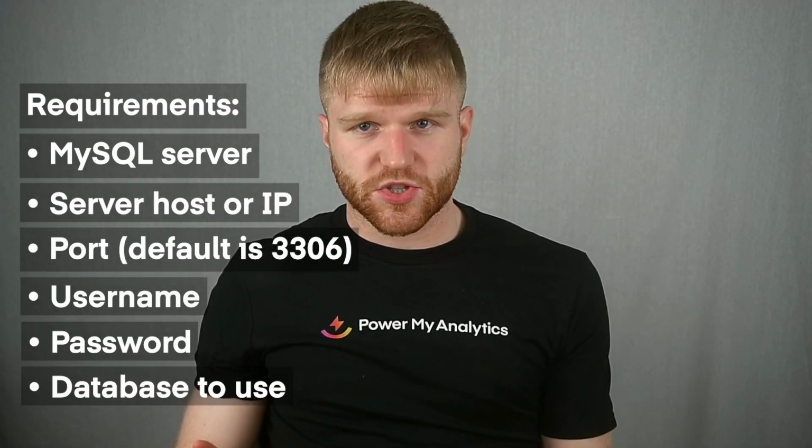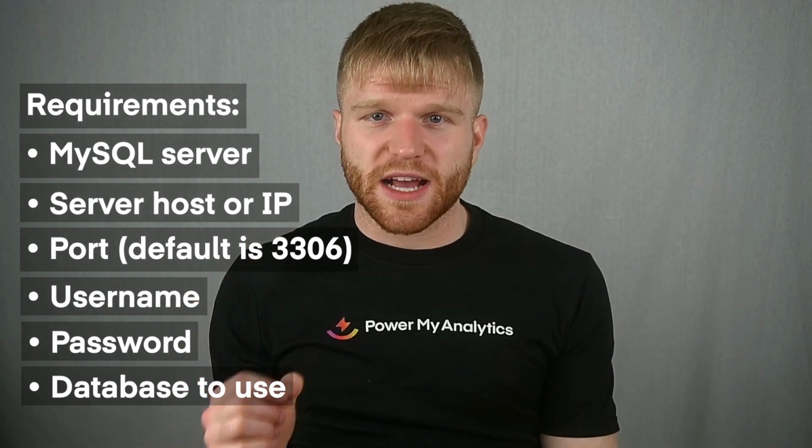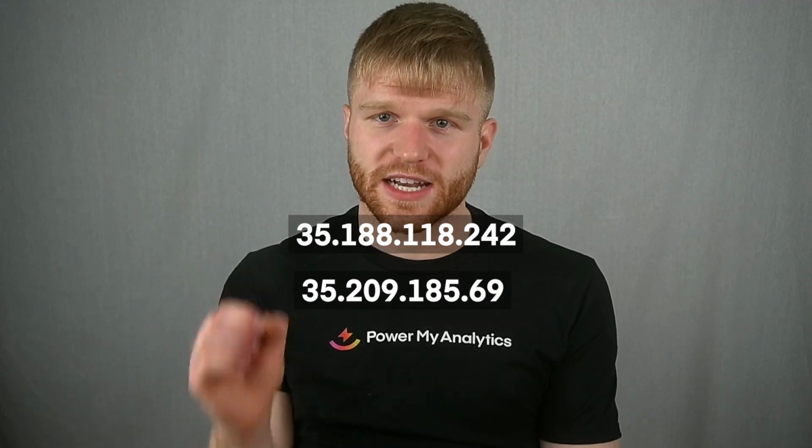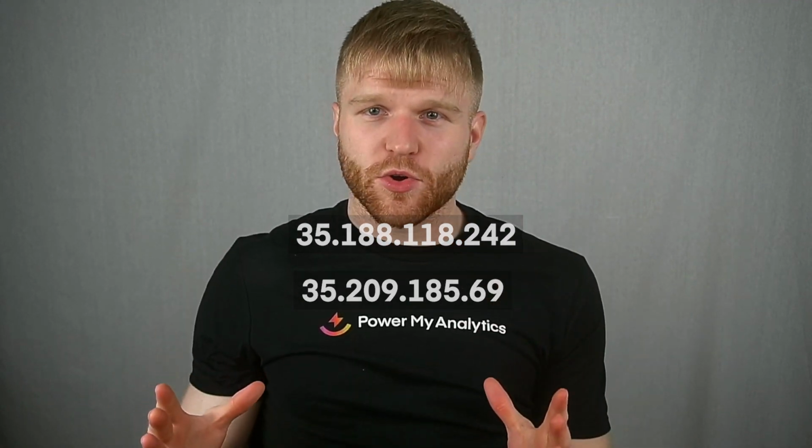If you don't have a MySQL server yet, you can set up a cloud MySQL instance using Google Cloud. For detailed instructions on creating a cloud MySQL instance and setting up your MySQL database, go to support.powermyanalytics.com. Depending on your server settings, you may need to configure your MySQL server to authorize access from Power My Analytics IP addresses. Make sure these IP addresses are allowed to connect to your server. Once you have your MySQL credentials, you're ready to set up your export.